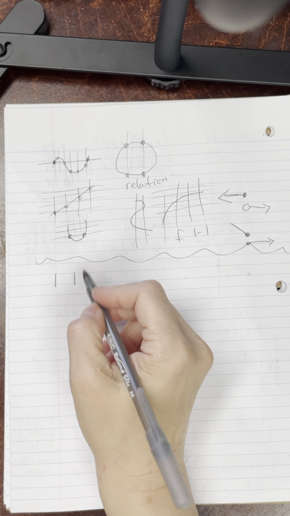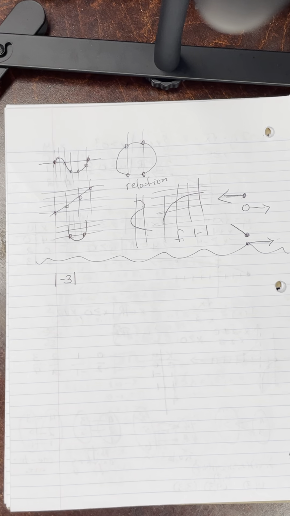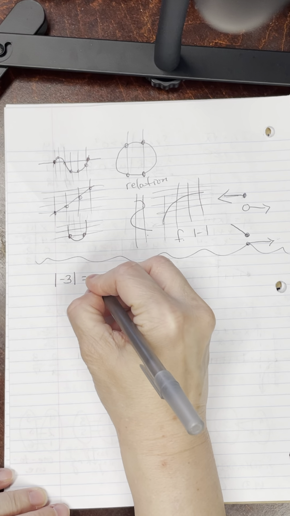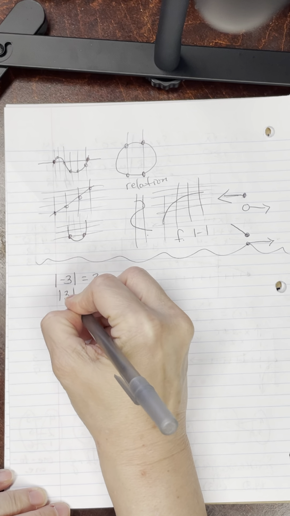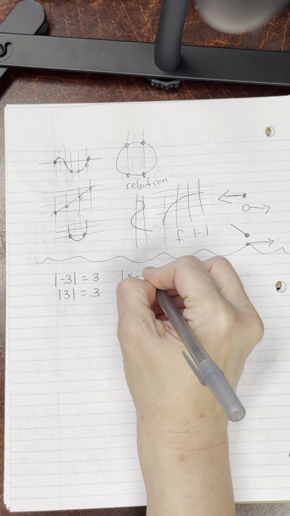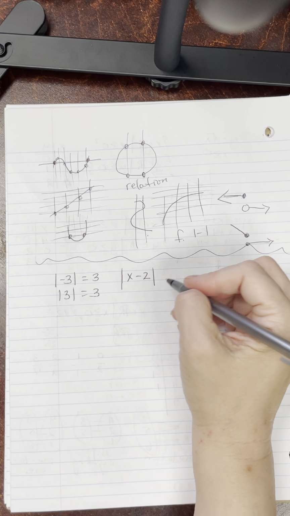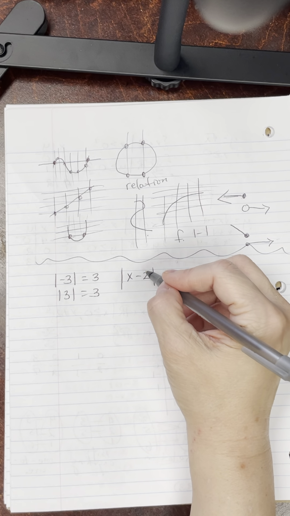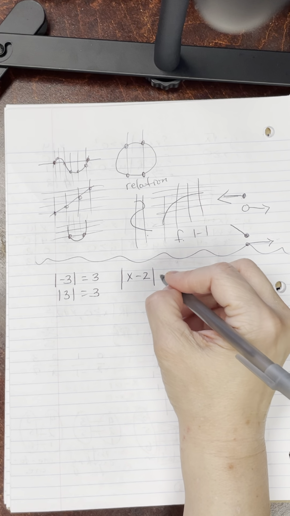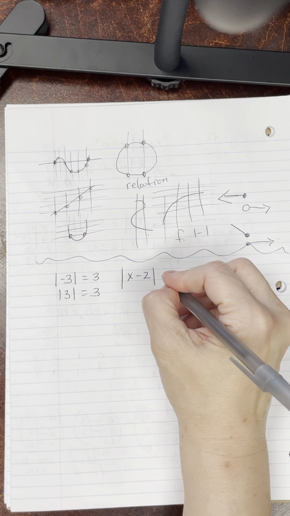So if you were given something and then it's got a -3 inside, you need to remember that absolute value can only have positive answers. So the absolute value of -3 is 3. The absolute value of 3 is 3. If I give you something like the absolute value of x minus 2, then I need to figure out what my values are. You wouldn't just say equals x plus 2. I'd need to give you a little more information for you to solve.